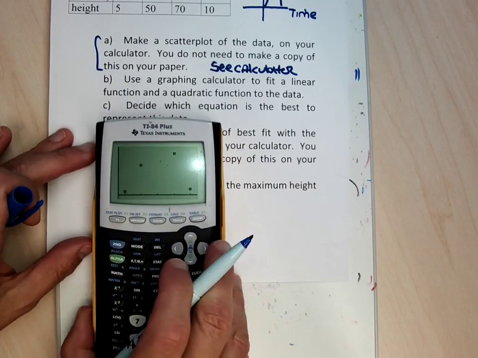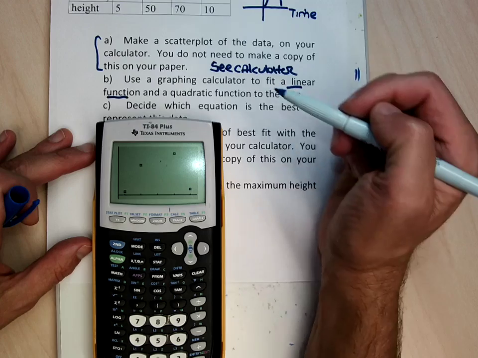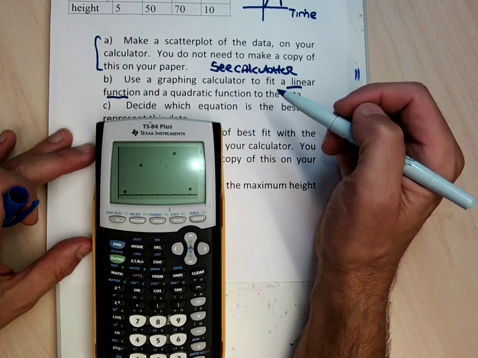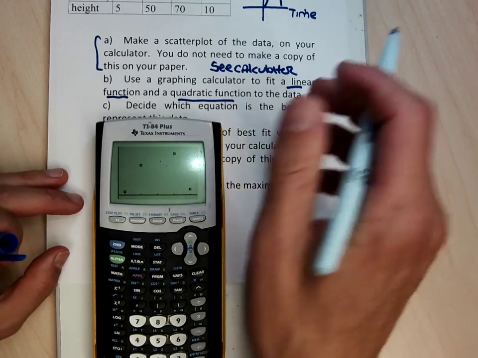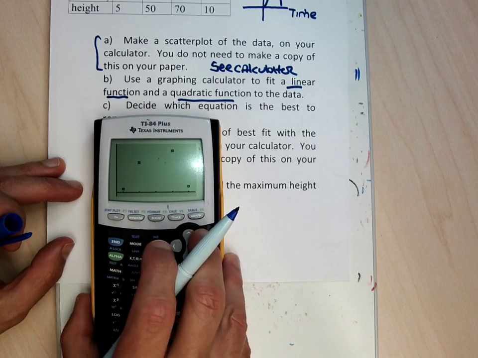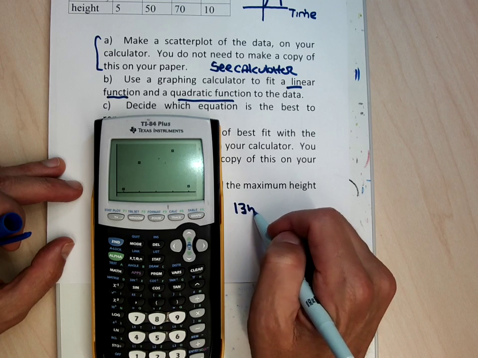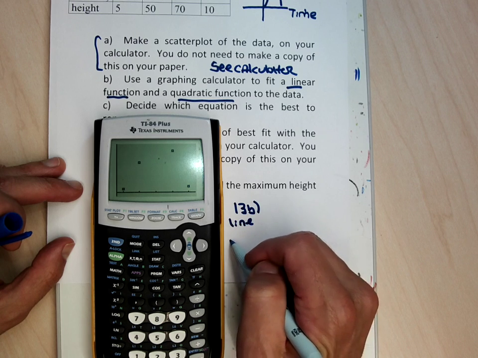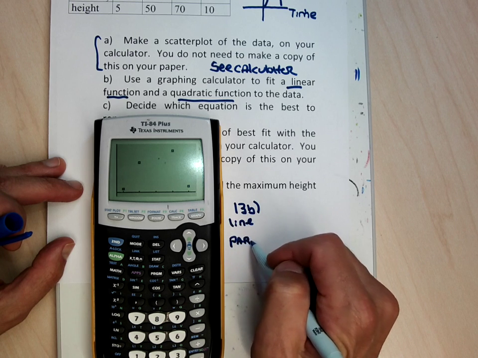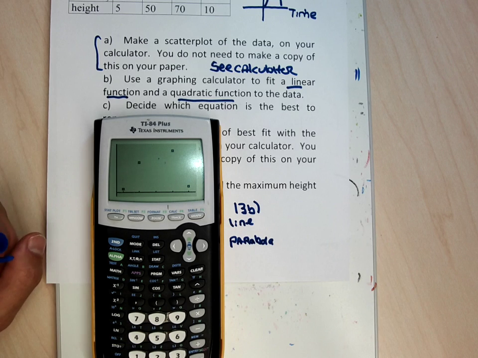Part B wants me to use my graphing calculator to fit a linear function, doing linear regression to the data, and a quadratic function to the data, which is going to be a parabola. And then I need to decide which equation is best. So for part 13b, I'm going to come up with 2 different answers. I'm going to come up with an equation of a line, and I'm going to come up with an equation of a parabola that fit the data as best as a line can fit the data and as best as a parabola can fit the data.